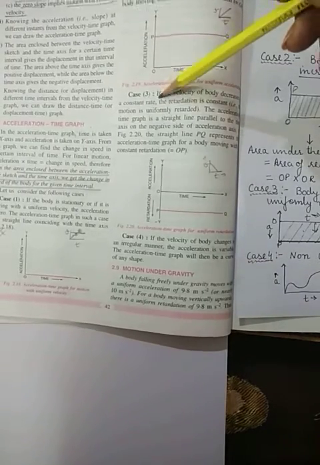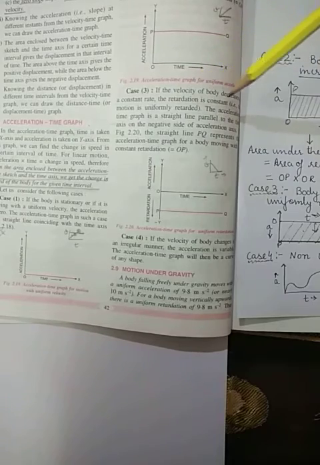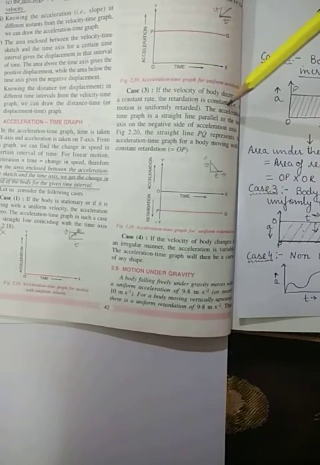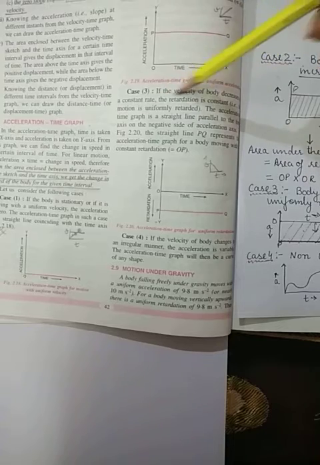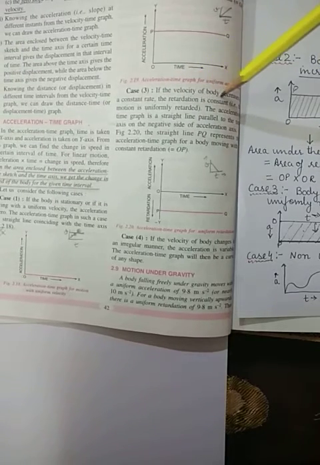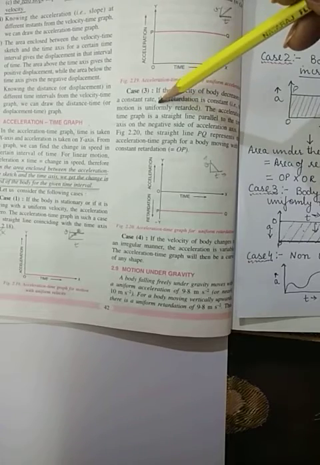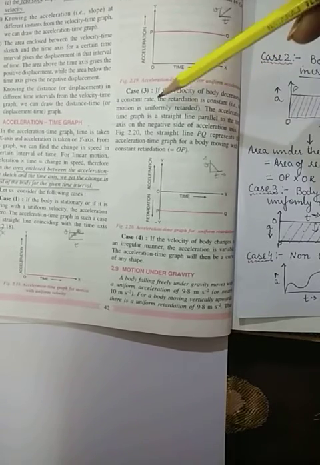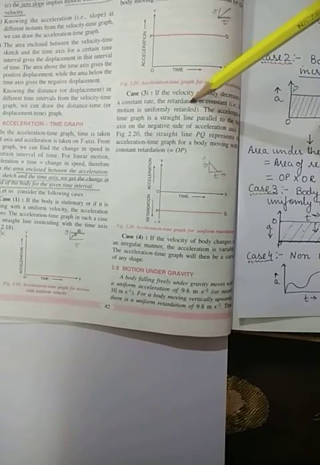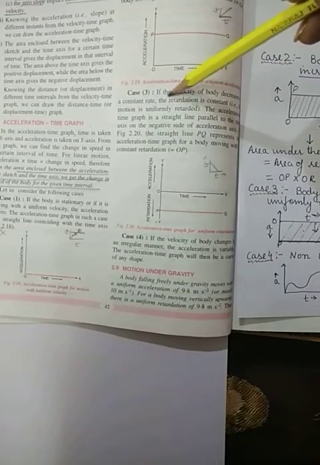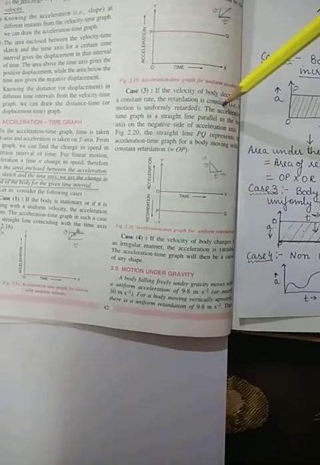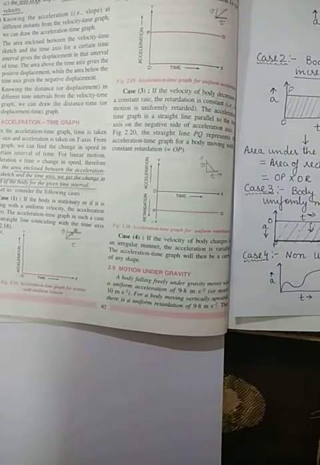Now in this case, the velocity of the body is decreasing at constant rate. Underline this. Now in this case, velocity is decreasing. When velocity is decreasing, we have already learned that it is a negative acceleration case. Negative acceleration, which is also called retardation. All of you underline this first important point.